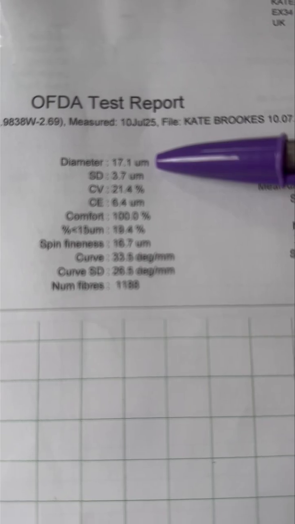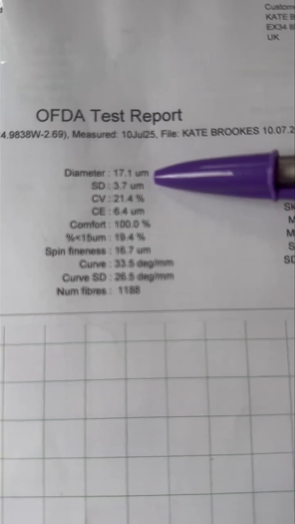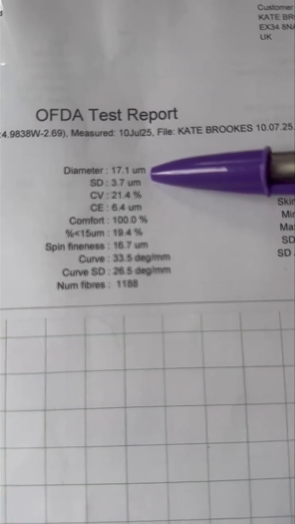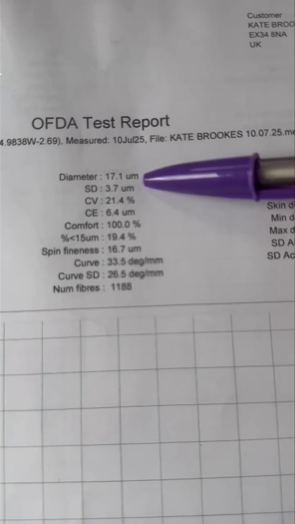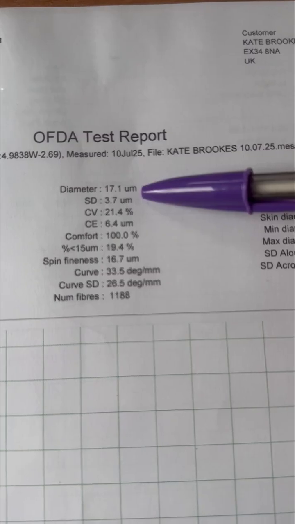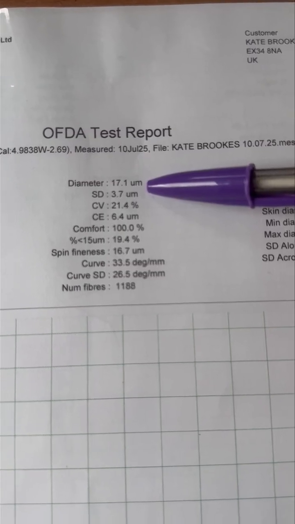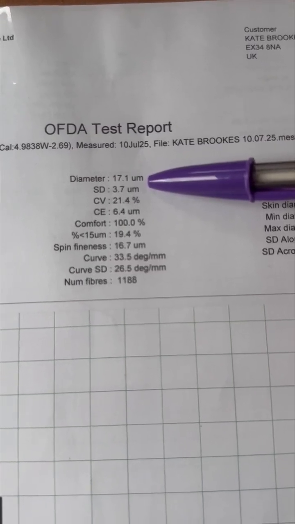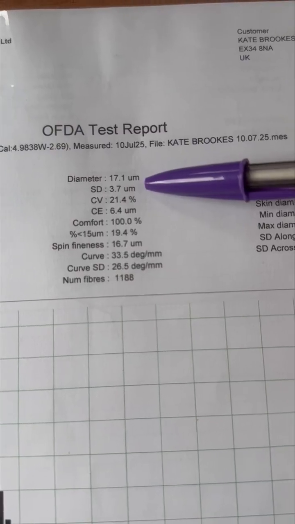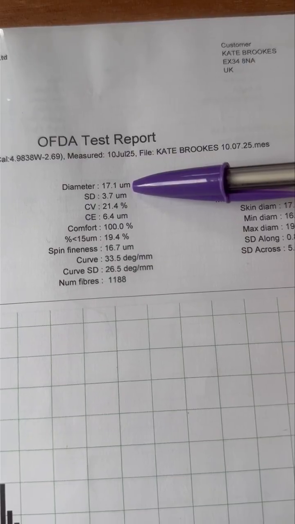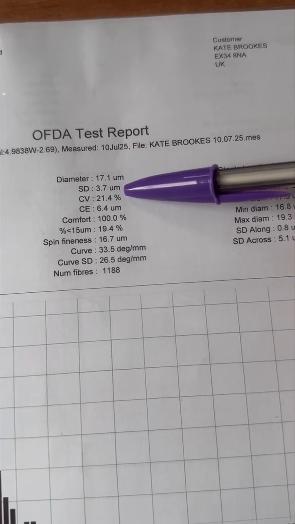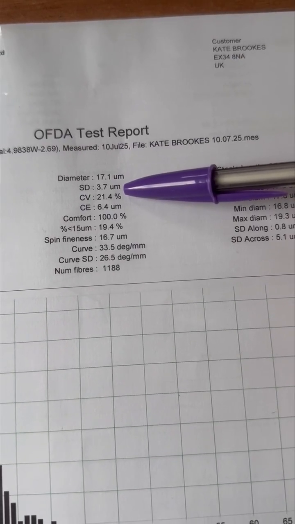So we can now see this has an average diameter of 17.1, which is reasonable. Being a cria sample, we would expect that this is only indicative. It will change by the time he's a year old, which will give us a better picture. And some animals' fibres are still finalising the way it's going to be when they reach about 2. So we have an average diameter of each fibre of 17.1 microns, and we have a standard deviation of 3.7.